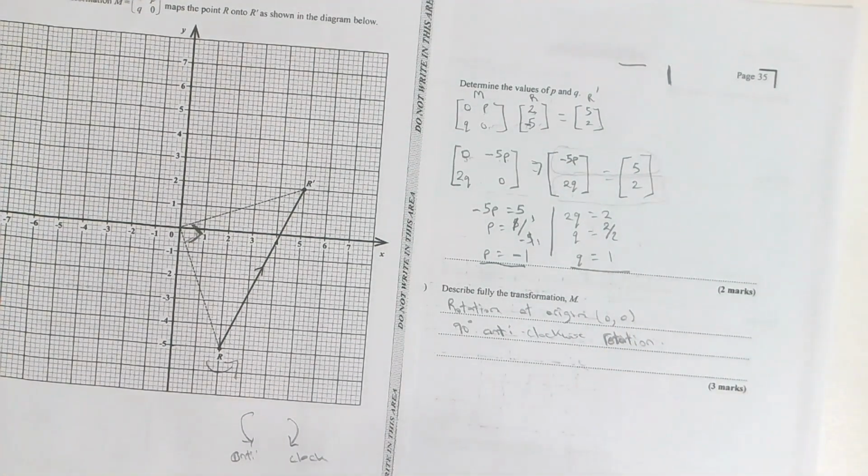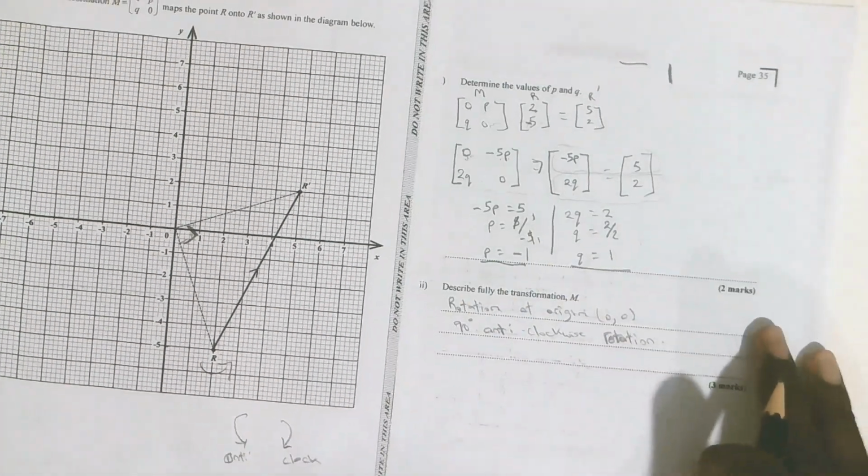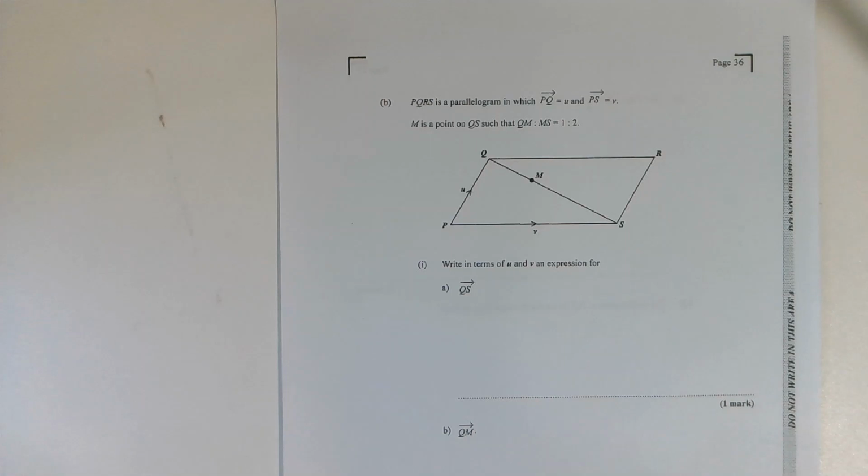Yeah, so that's how we describe our transformation. Part B.